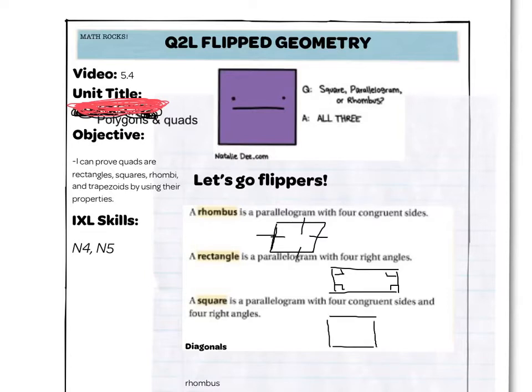And a square. A square is going to be a parallelogram with 4 congruent sides and 4 right angles. So if you're thinking, well, a square is pretty cool because it has both the features of a rhombus and a rectangle, then you are right. It actually does. So just make sure you're marking it correctly.